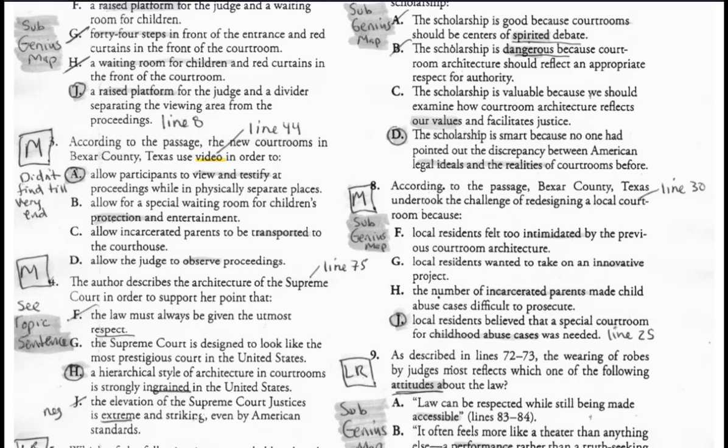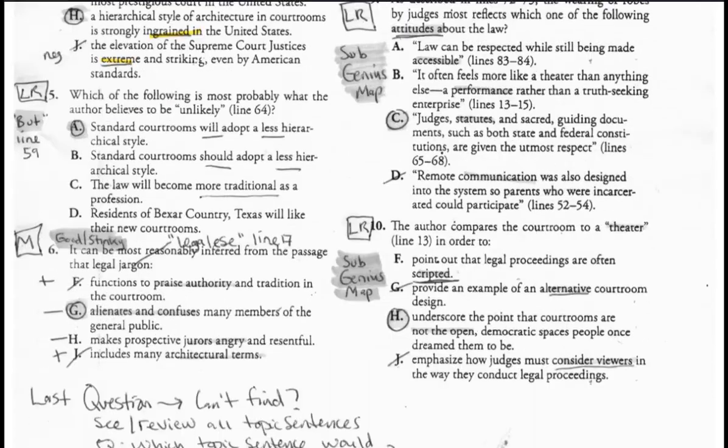Problem number 4, the correct answer for this one is going to be H. And what I did here is I simply looked at the topic sentence and then I underlined the verbs here. Alright, so 4 is H. Problem number 5, correct answer for 5 down over here is going to be answer choice A. And on line 59, I saw the word but, so I'm going to use some pirate flags on that one. A for problem number 5.